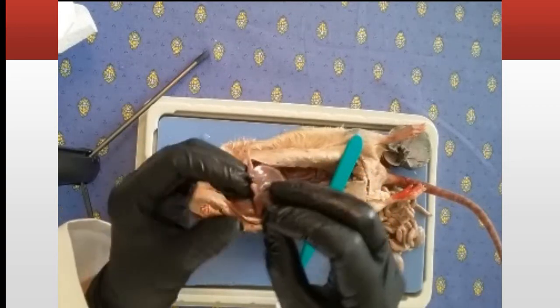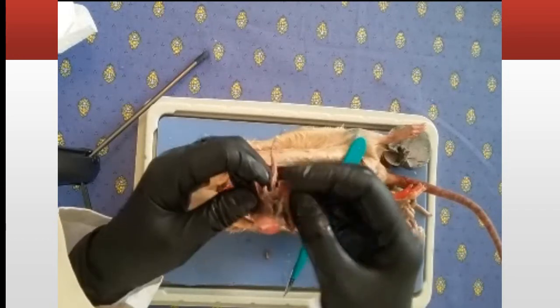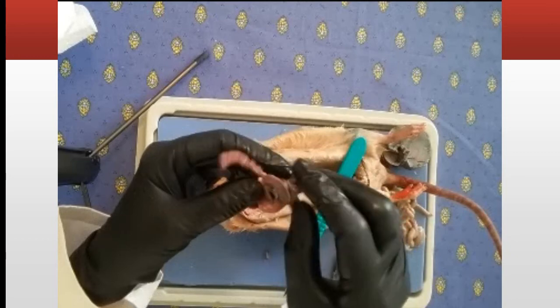Okay, we should have 2 lobes on this side. Yep, there's a second lobe there. Okay, 1, 2, and then 3 on this side. Accommodating for the heart, of course.